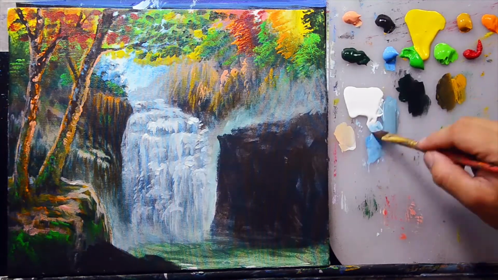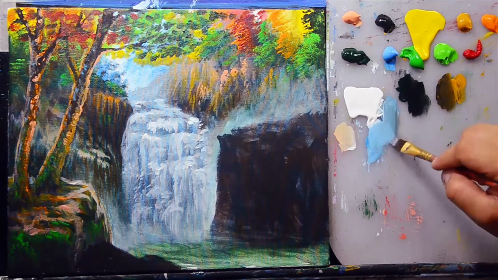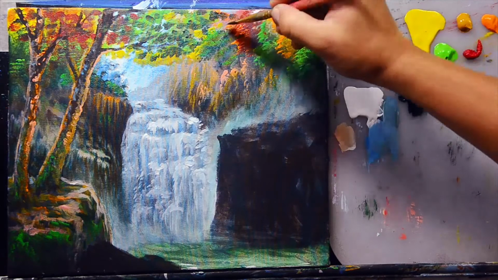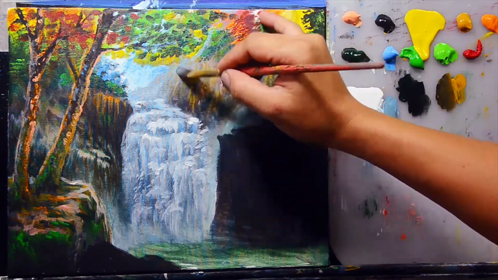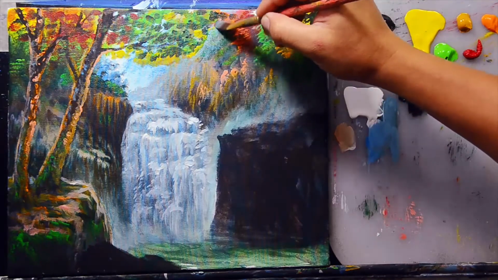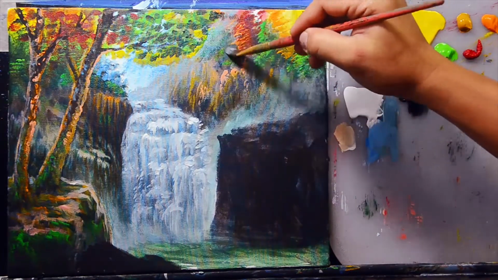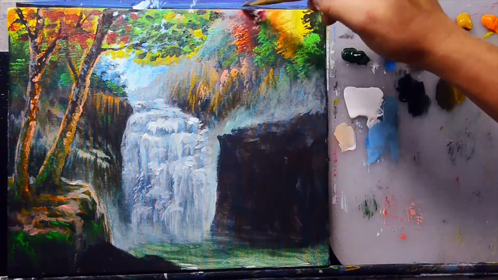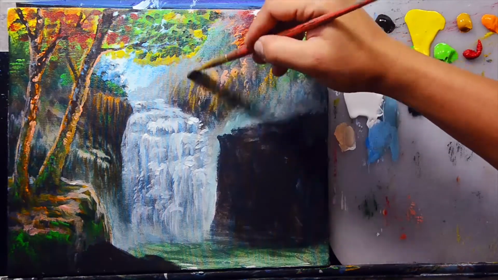the titanium white to create the sky blue color. I'm going to fade this here. It's a little bit fading effect to this area. That one there.